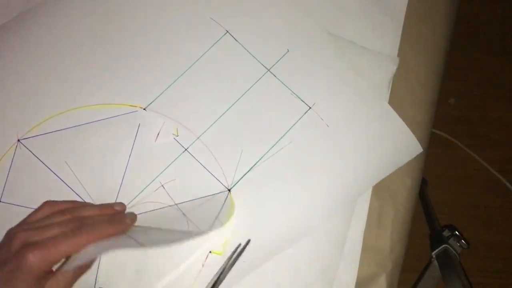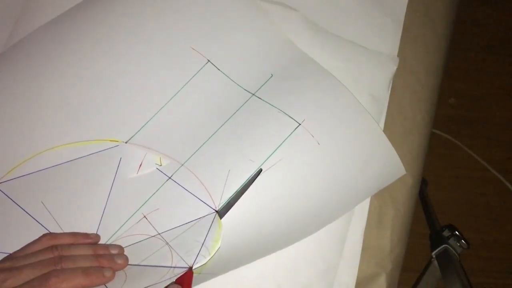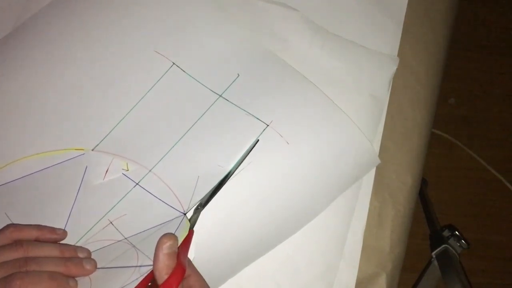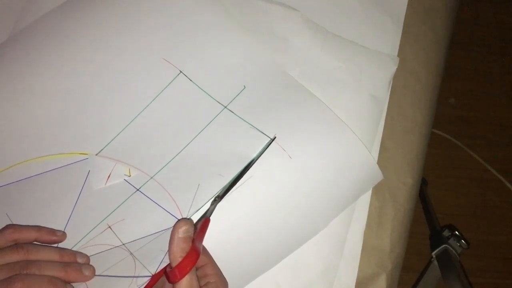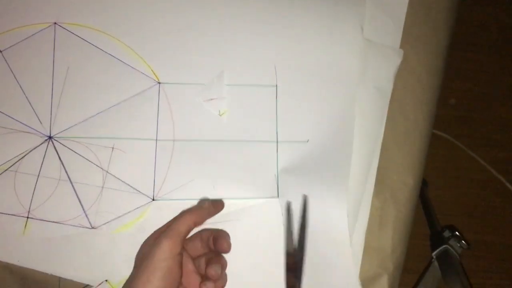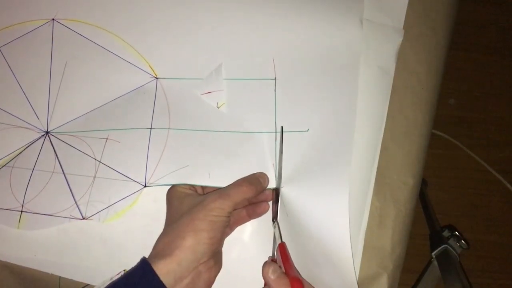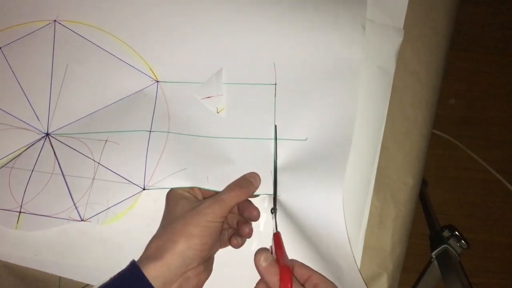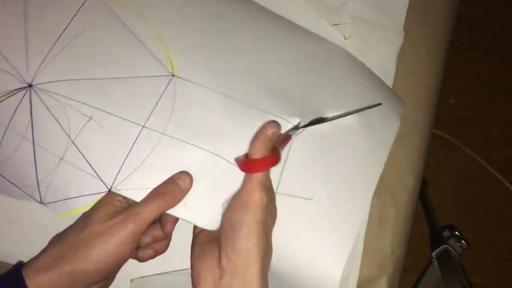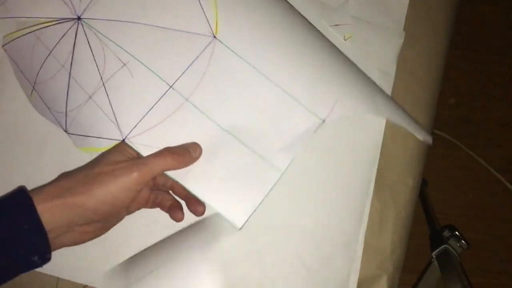Now the square to form the base, that's not necessary. Just cut the square out as it is.